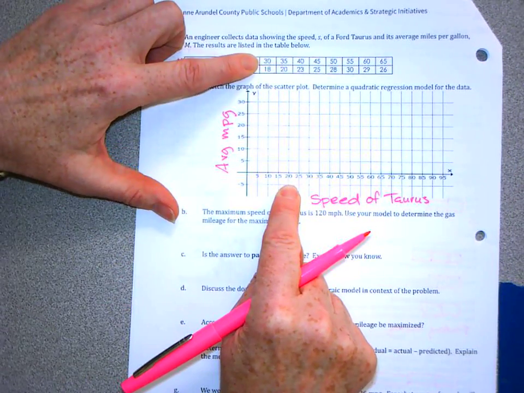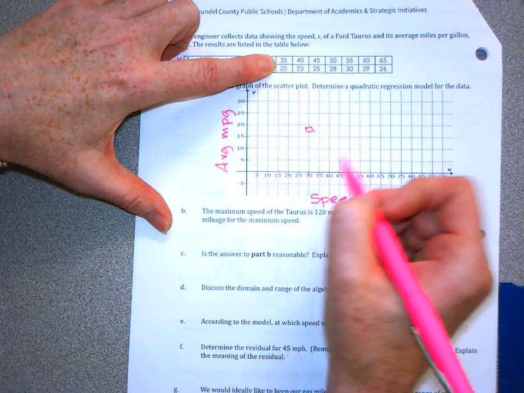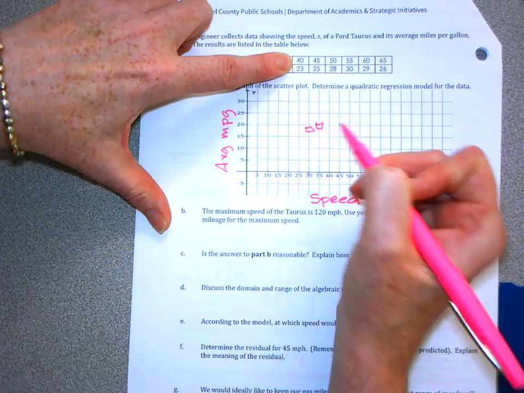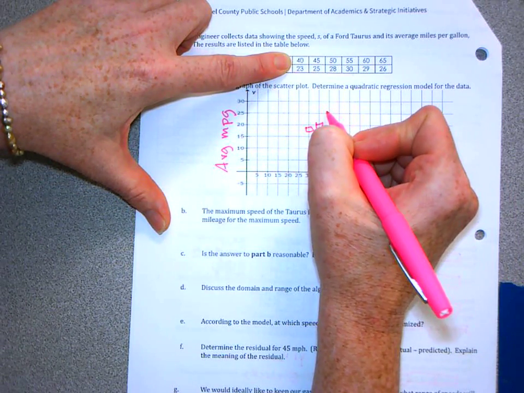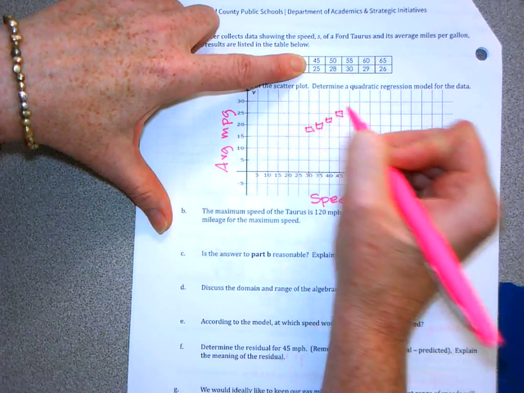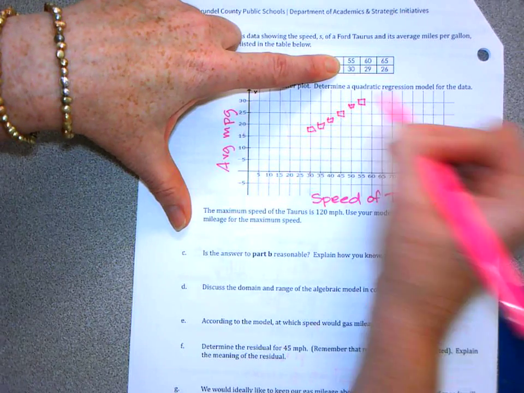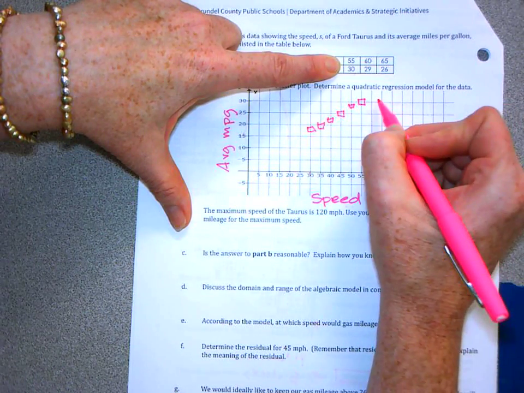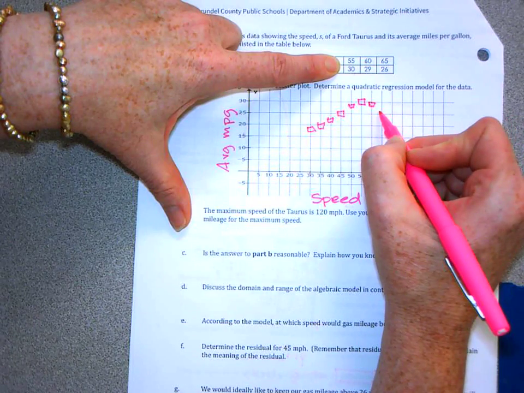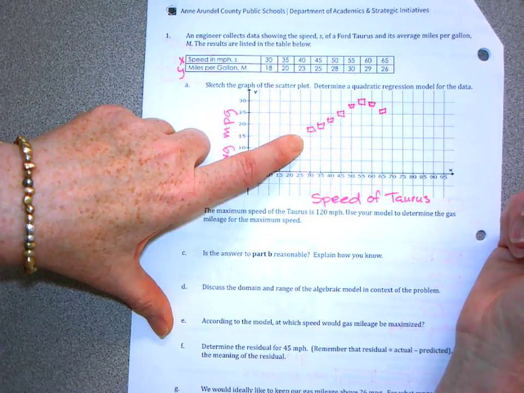Okay, first 30, 18. So go 30, Y is 18, 35, 20, 40, 23, X is 40, Y is 23, 45, 25, 50, 28, 55, 30, and 60 coming down, 29, and 26. So we've sketched a plot of the data.